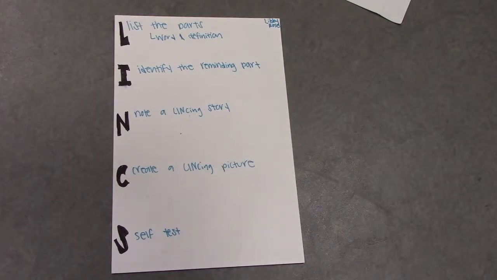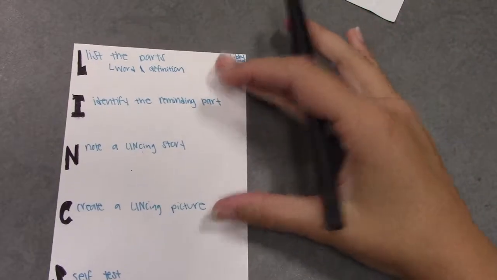All right, y'all, today I am going to show you how to do that linking strategy that we talked about yesterday. So let's go through what each letter in links means.